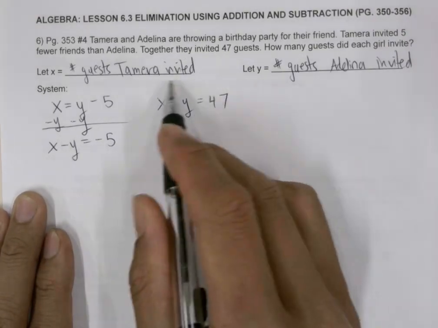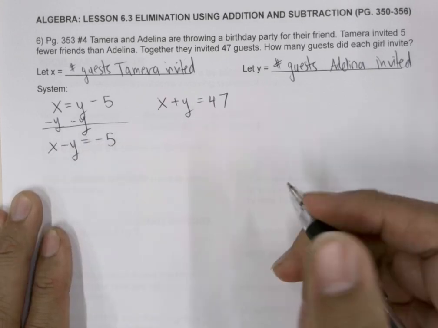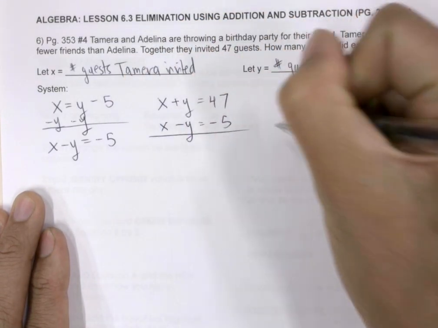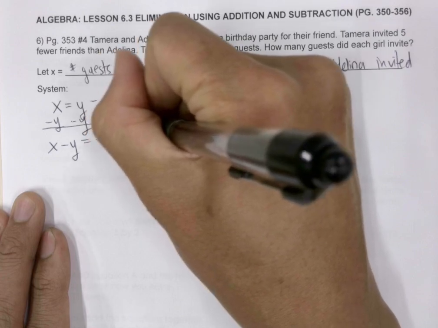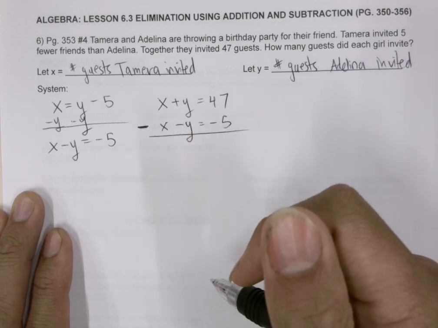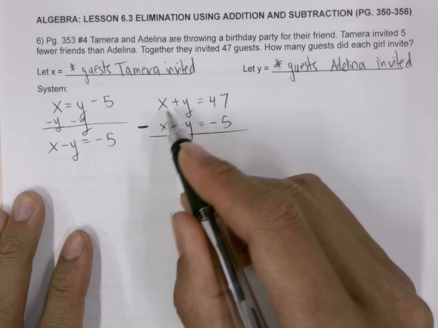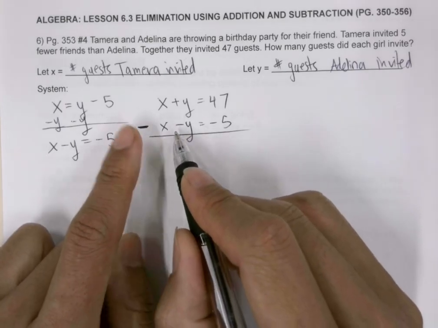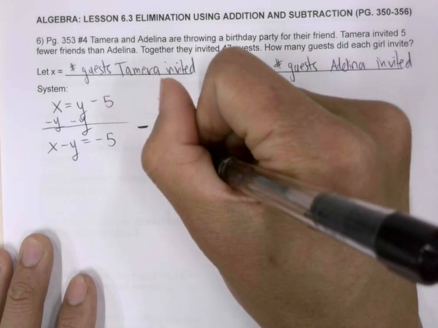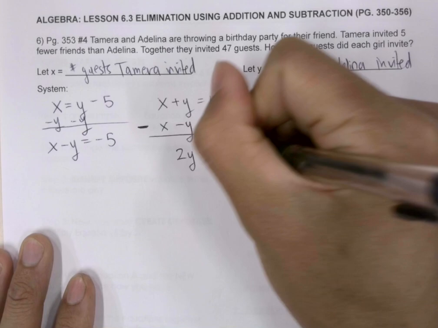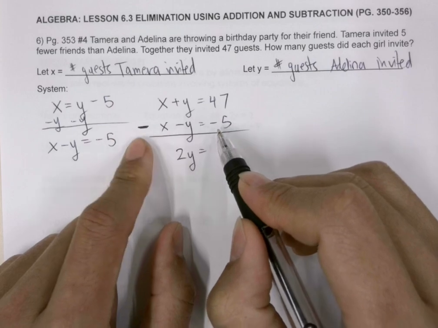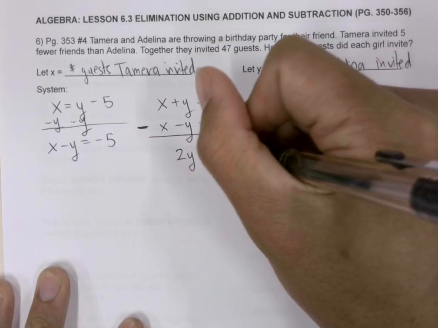So let's take the first equation and let's subtract the second equation. So I'm going to say x minus y is equal to negative 5. Put a line underneath it, and I am doing subtraction here. So x minus x is 0. Y minus y, we have 2 minuses, so this one becomes positive. Y plus y is going to be 2y is equal to 47 minus a negative 5. We have 2 minuses, so this one becomes positive, and we have 52.